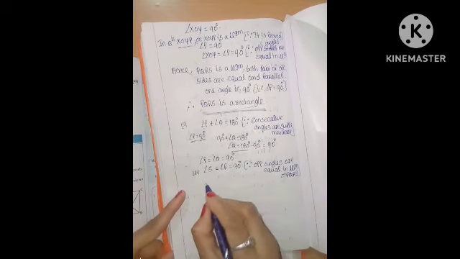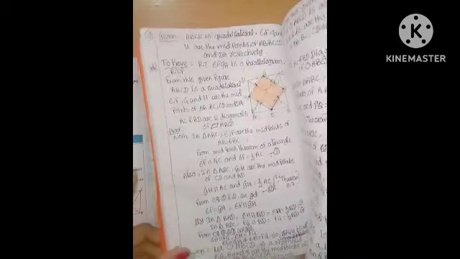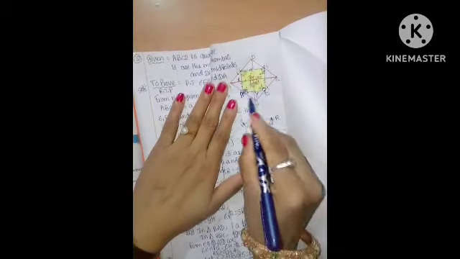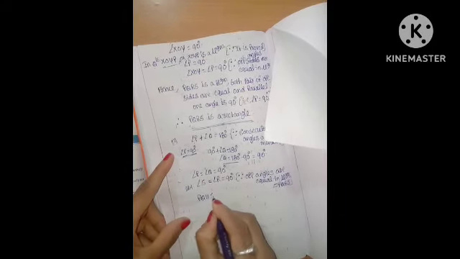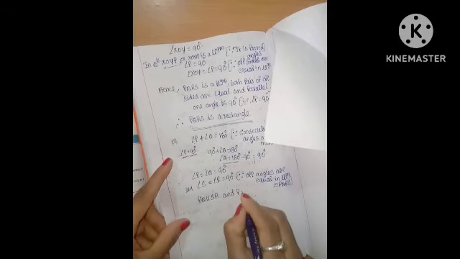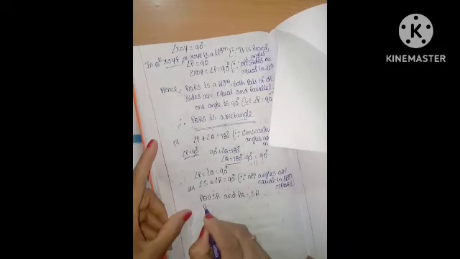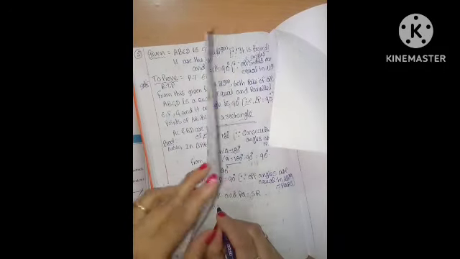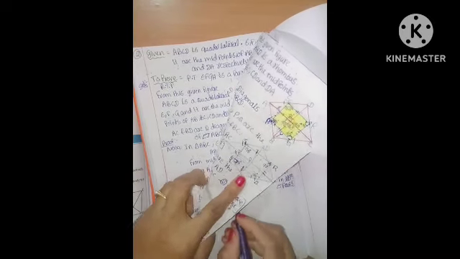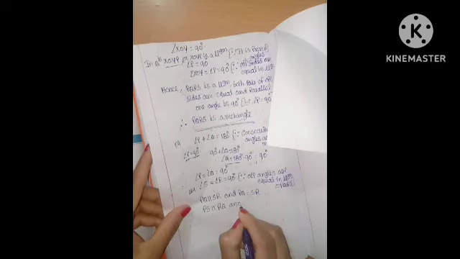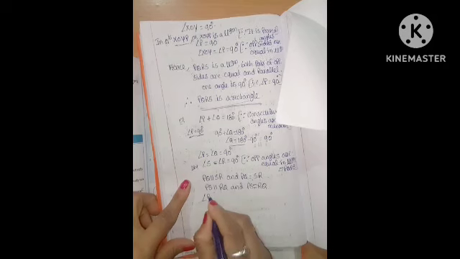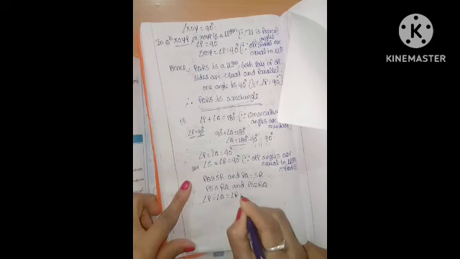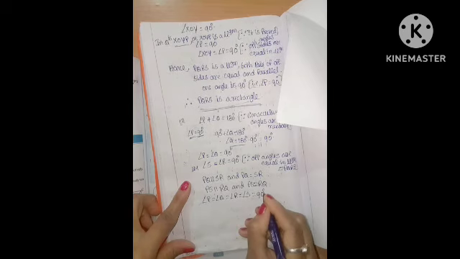And the sides are also equal. What are the sides? PQ is parallel to SR, and PQ is equal to SR. The other sides are PS, which is parallel to RQ, and PS is equal to RQ. And all the angles are equal, PQR is also 90 degrees.